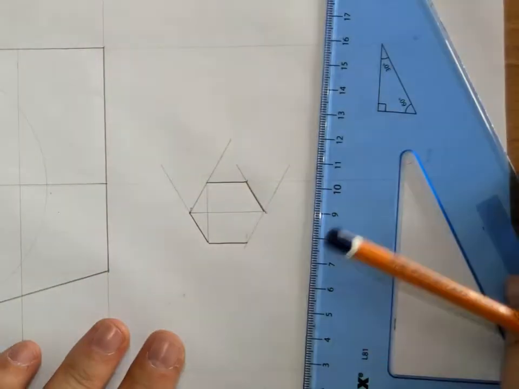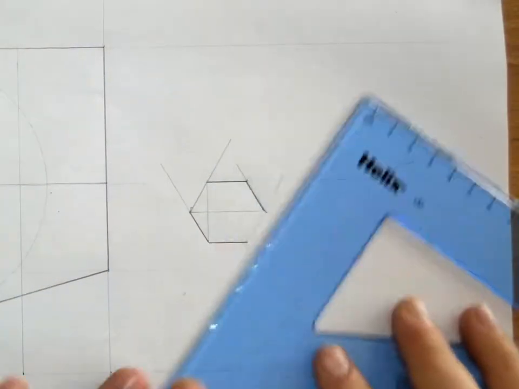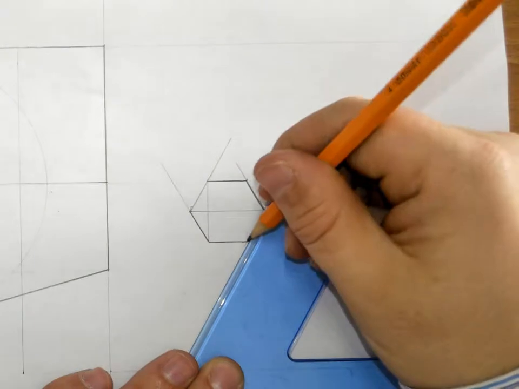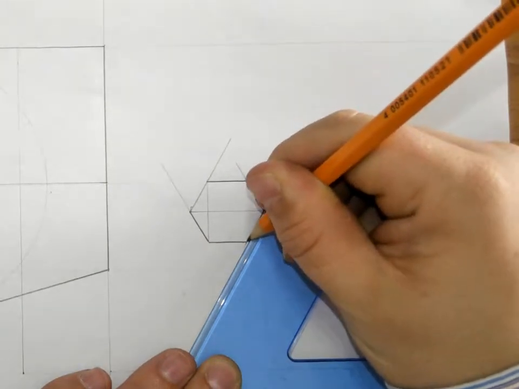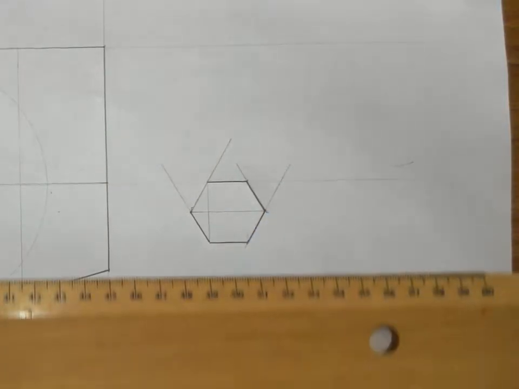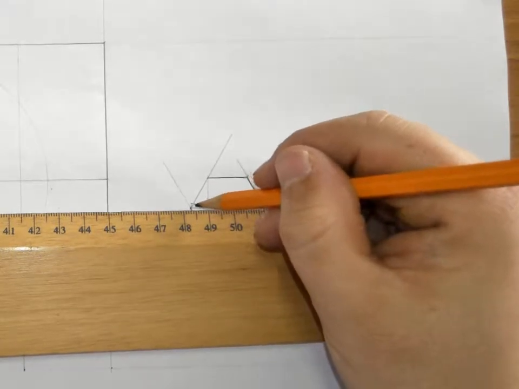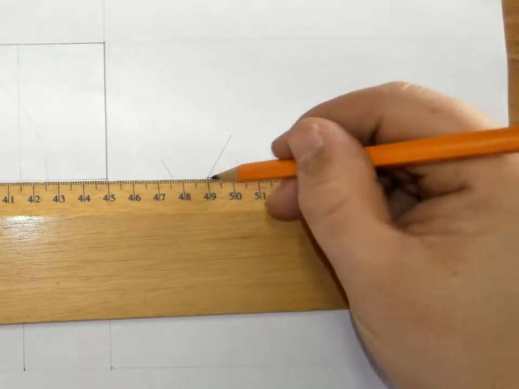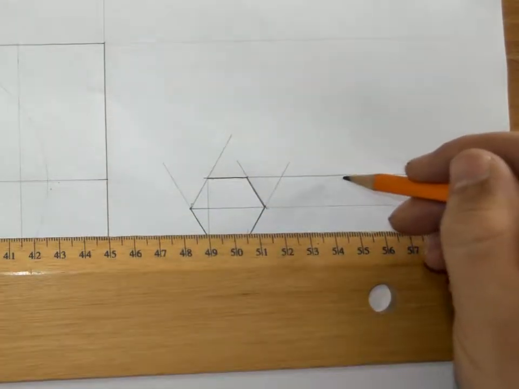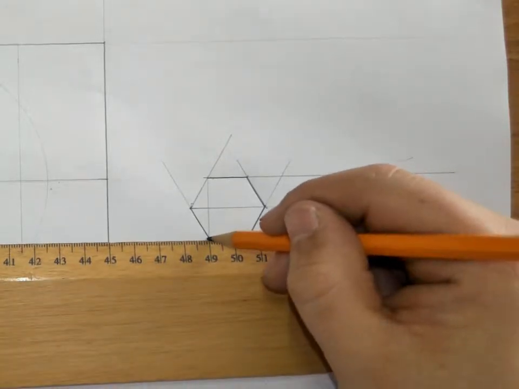Now we can draw in our equilateral triangle. The equilateral triangle has to be, the corner has to hit the top line and the bottom line.